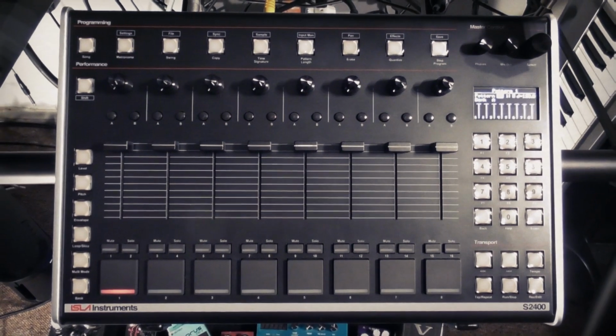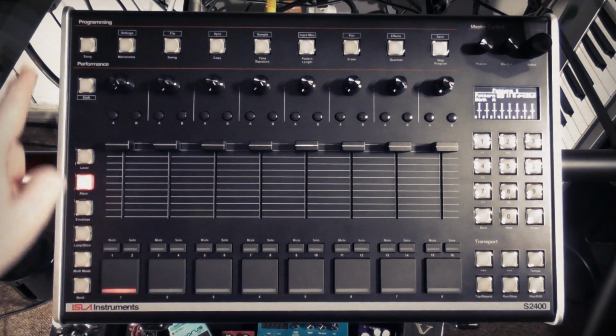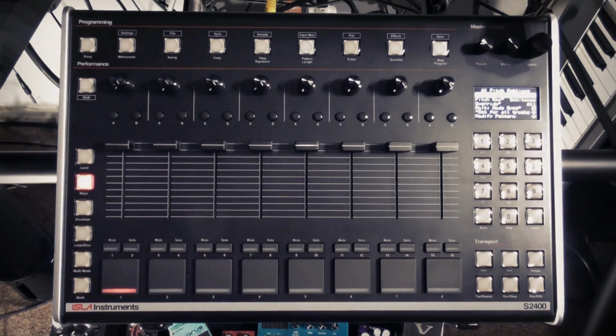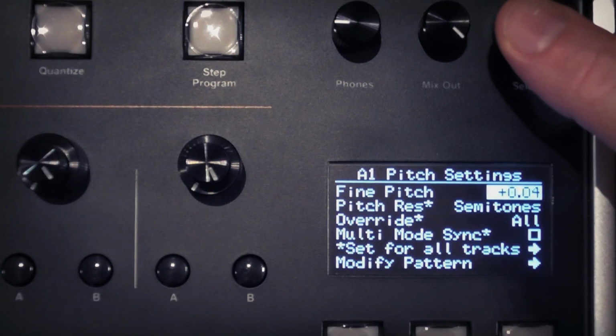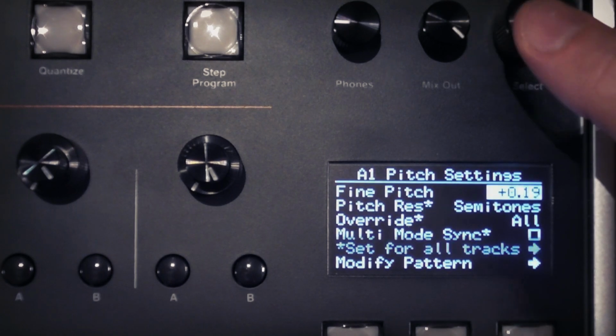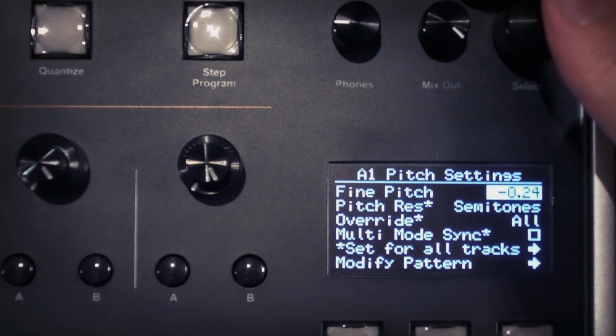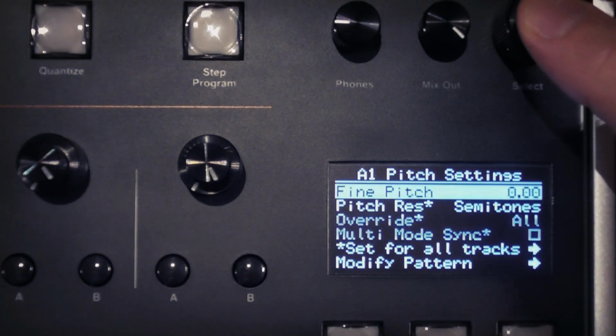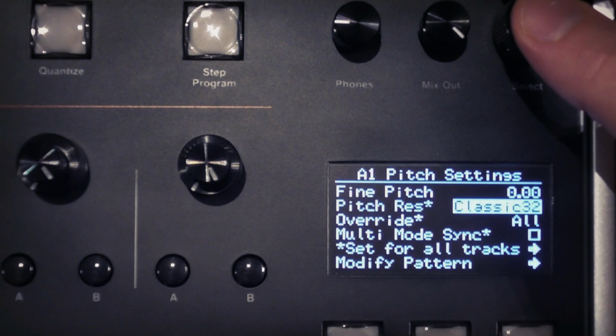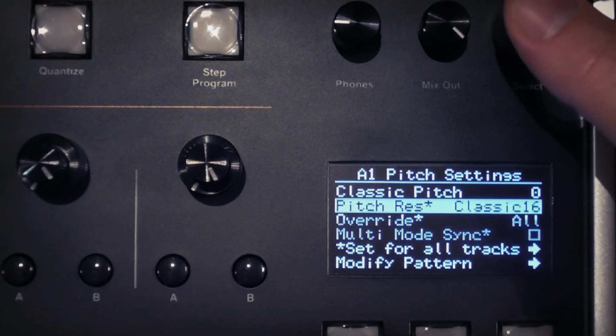Fine pitch adjustment. Hit pitch and then shift plus one of the A buttons to bring up the pitch settings for a track, and from here you can now set a precise pitch for a sample in semitones and cents, so repitching with pinpoint accuracy is now possible. A quick note, if your pitch resolution is set to either Classic 16 or Classic 32 for a track, then you will get a classic pitch option instead of fine.